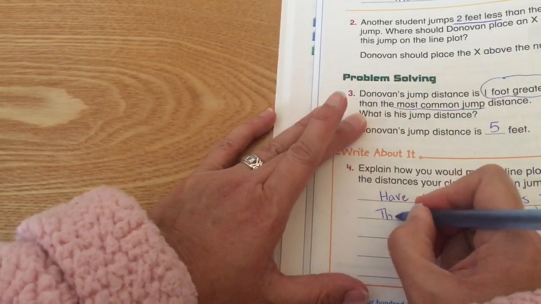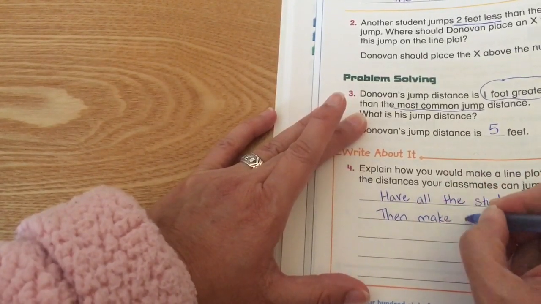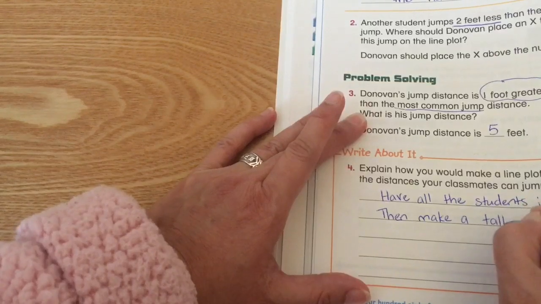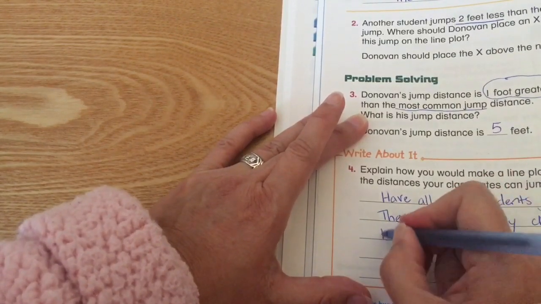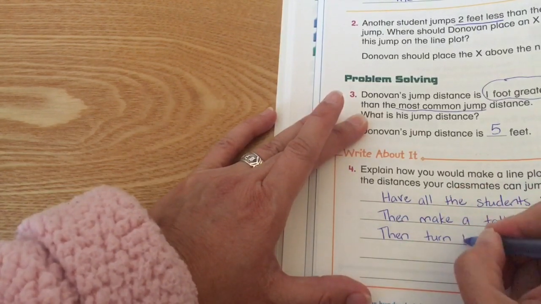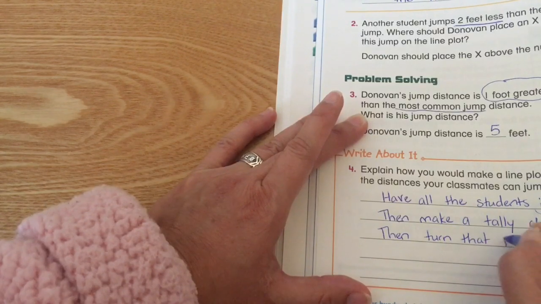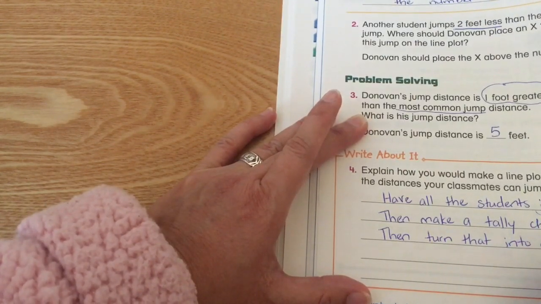Then make a tally chart. Then turn that into a line plot.